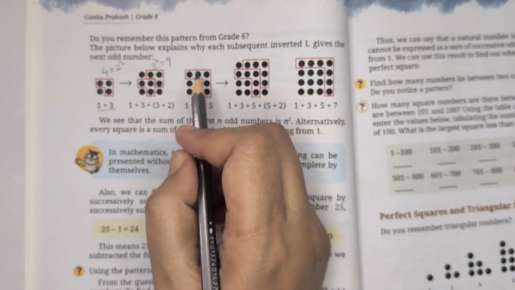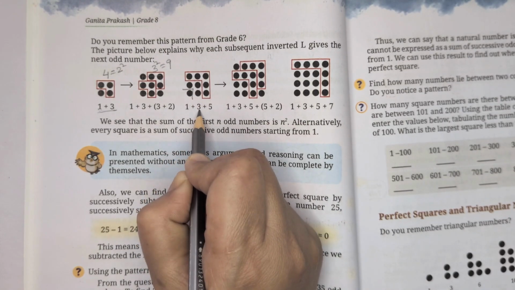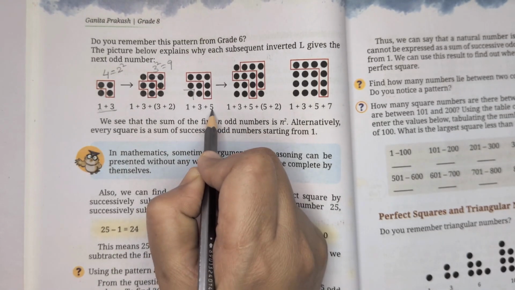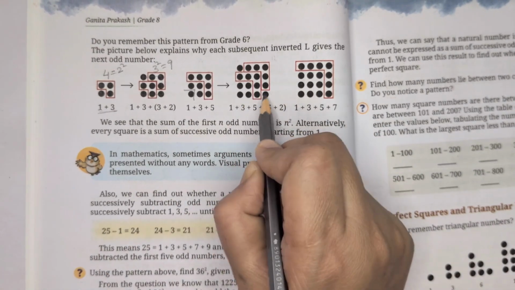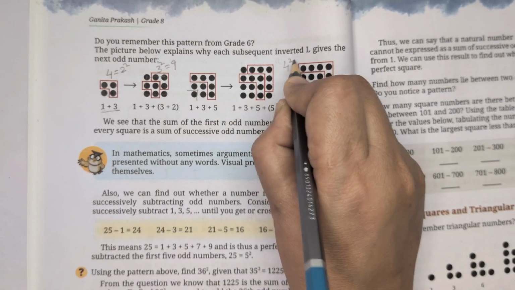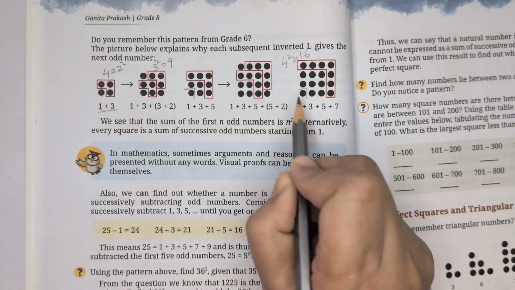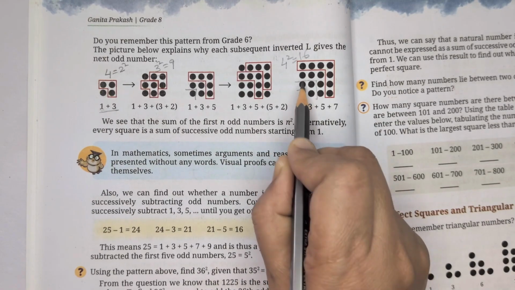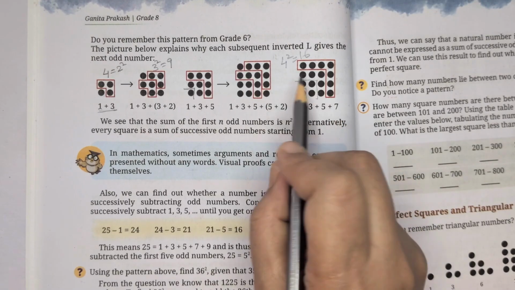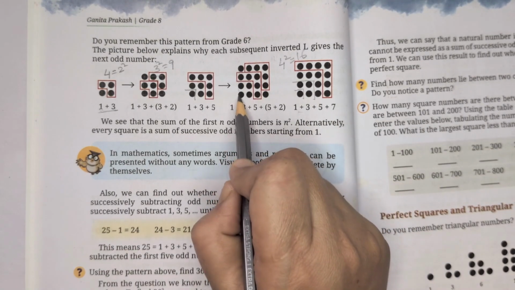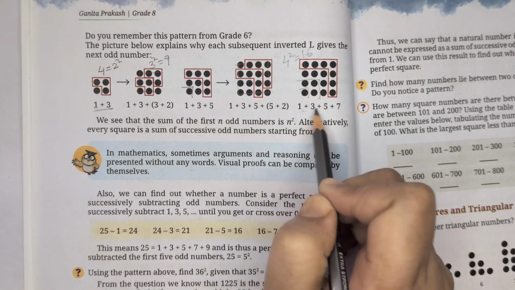This 9 we can mark as first 1, then the next row that is coming with 3, and after that 5. Here we can see 4 dots on one side. So 4 square, that means 16. So first one here, the same way, then a group of 3, then a group of 5 and then a group of 7. So we can divide the square according to this pattern as the sum of the odd numbers.